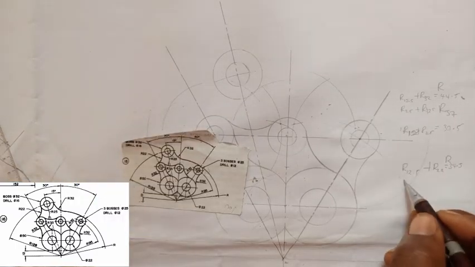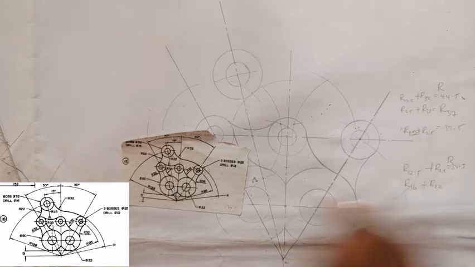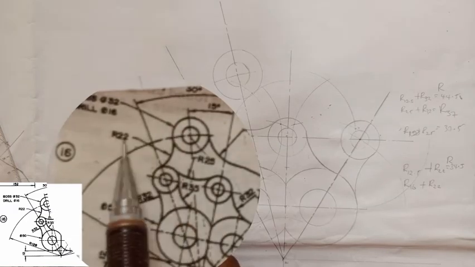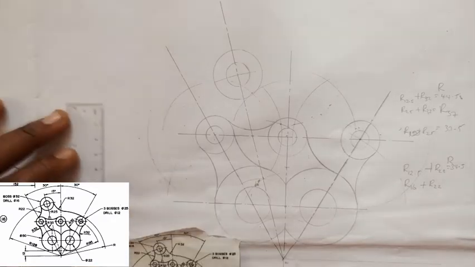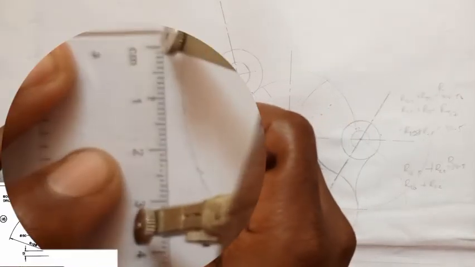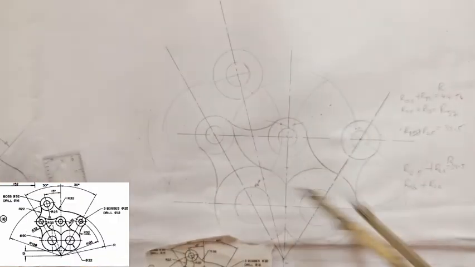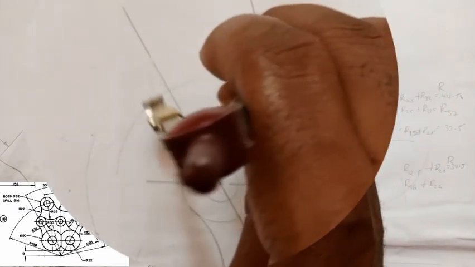So I'm going to say radius 16 plus radius 22. I'm adding the radius of this and this. So 16 plus 22 will give me 38. I'll measure 38 on my meter rule. This is 30, 35, 38 is here. I'll place it at this point here and strike an arc.